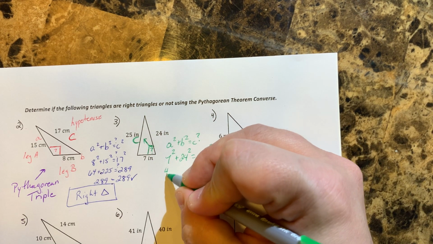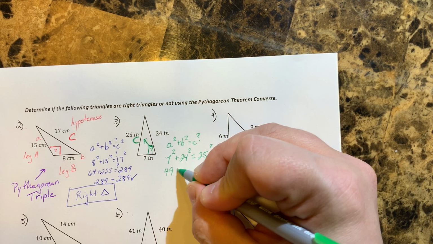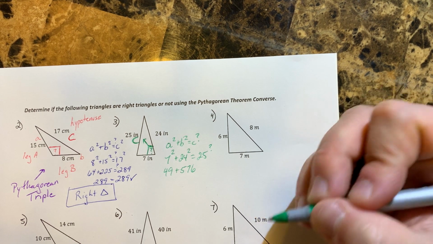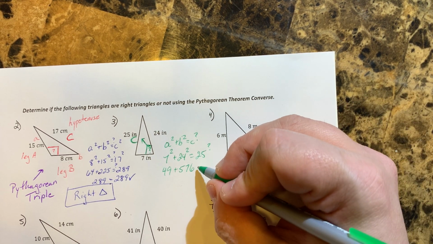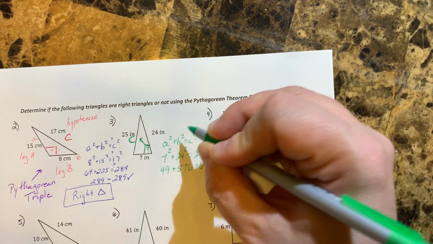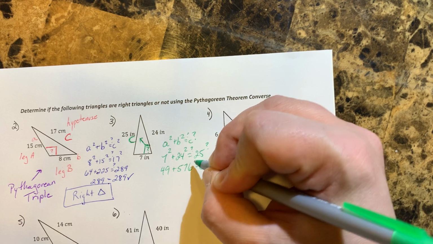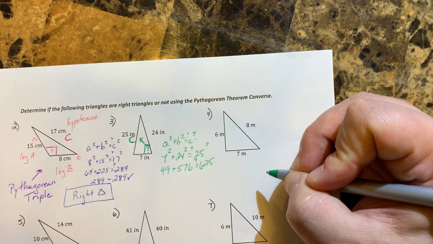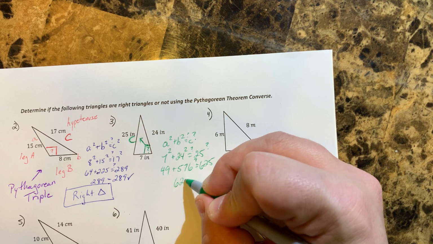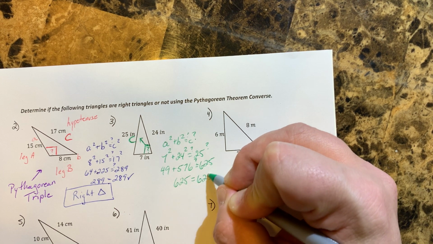Well, we have 49 plus 576 if we square each of those. Of course, your calculator should be used for something like that if you don't know those squares. We're seeing, does that equal 625? So all this time, we aren't sure. I'm putting question marks above those until the final end when I add these two together, and I end up getting that 625 is equal to itself.